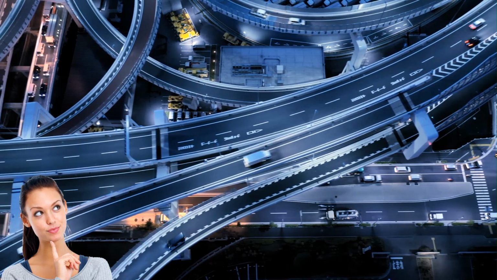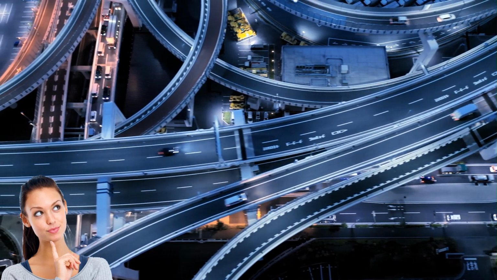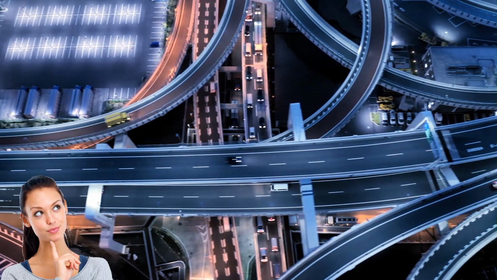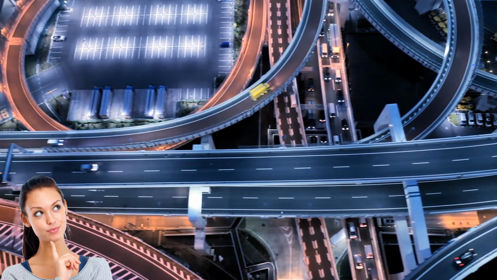Imagine, the Internet is like a huge system of roads and highways connecting cities and towns. The World Wide Web is like the cars and buses traveling on those roads.